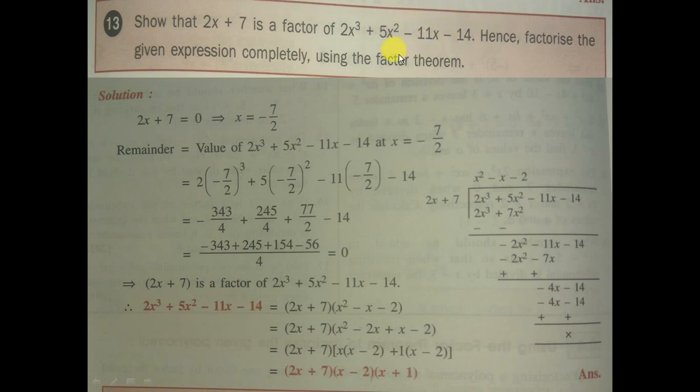It's a quadratic equation. A quadratic equation will have 2 solutions. With the cubic equation, we will have 3 solutions. In that, one solution is that 2x plus 7 is one factor. What shall we do? We will divide this polynomial by 2x plus 7. In the beginning I gave an introduction.